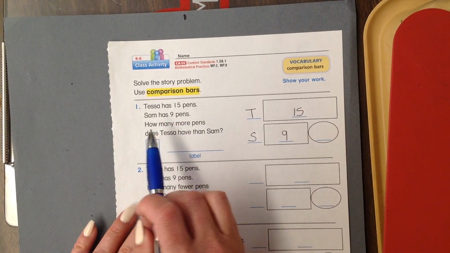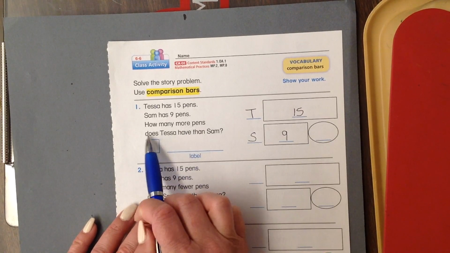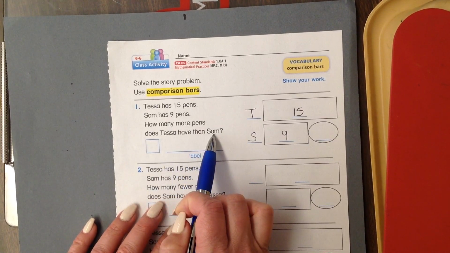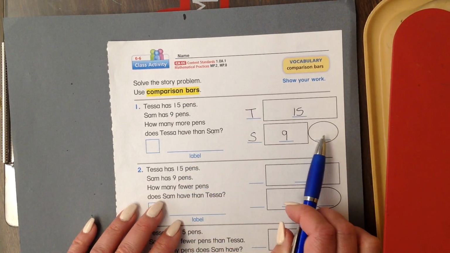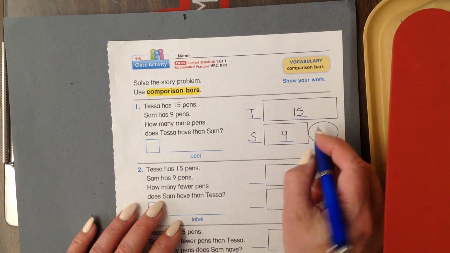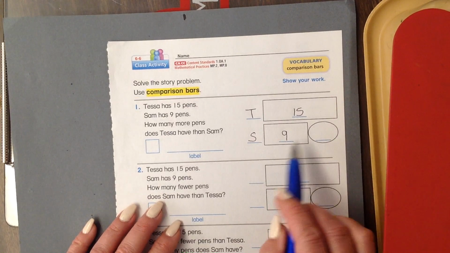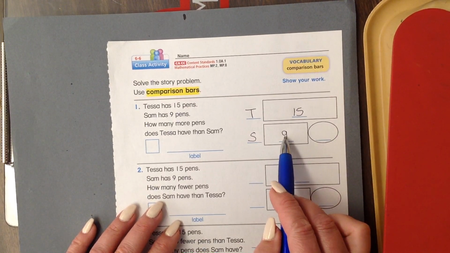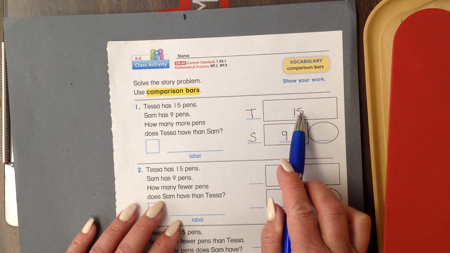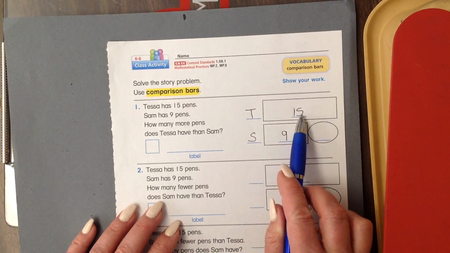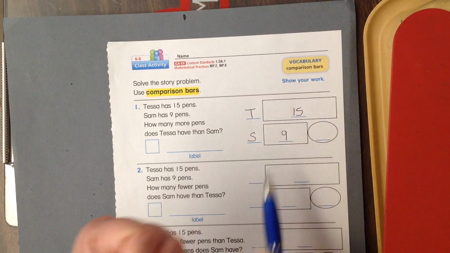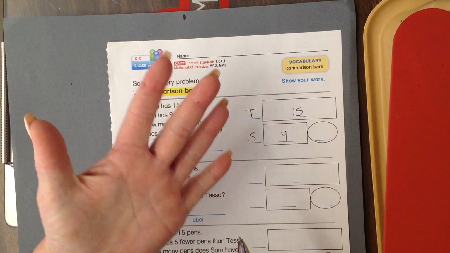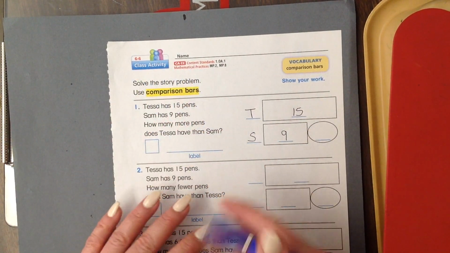Now the question is, how many more pens does Tessa have than Sam? This is our compare number, and that's what the question's asking us. It's saying, what is this? This is our unknown number box. So to figure this out, we can count from the smaller one up to the bigger one and figure out how many are missing. So we can say 9, 10, 11, 12, 13, 14, 15. So we would have 6.